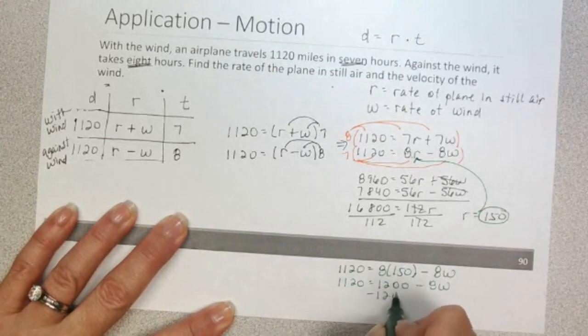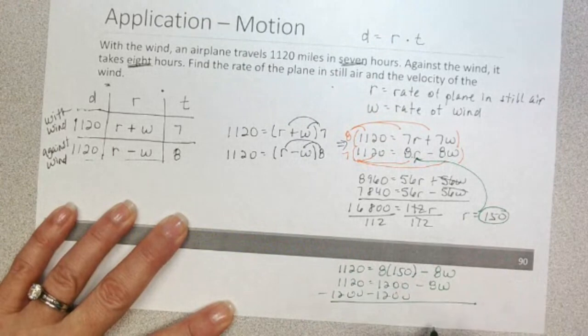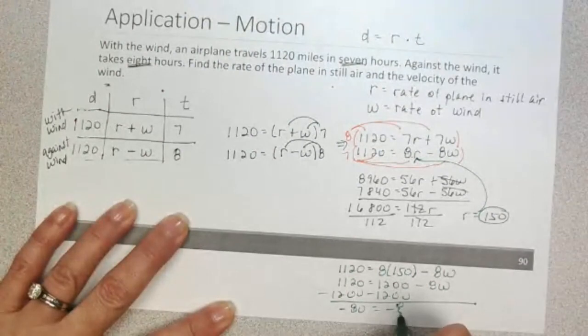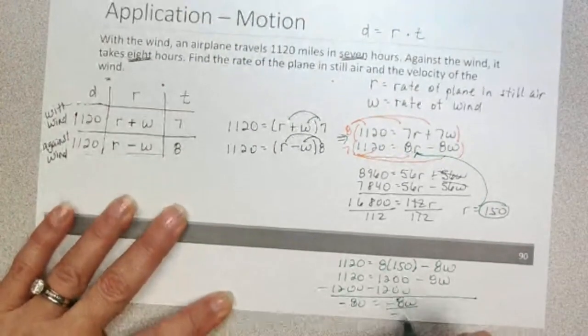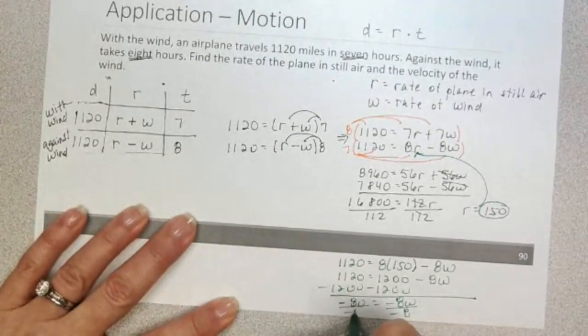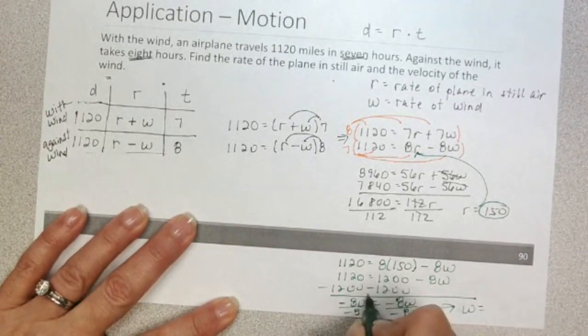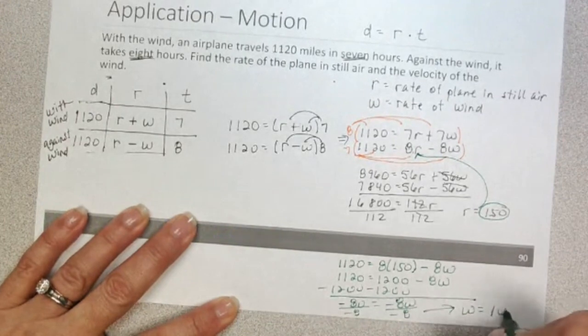When I subtract that 1200 from both sides, 80 equals negative 80, equals negative 8W. Divide by the negative 8, and W equals negative 80 divided by negative 8, or 10.